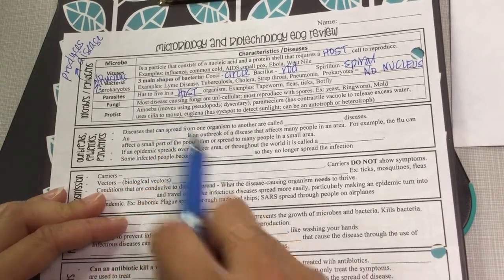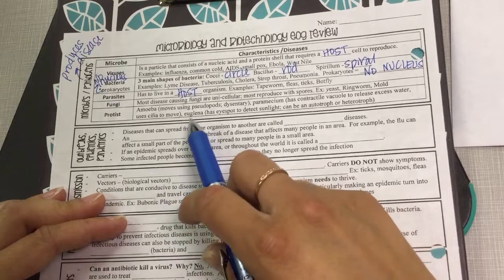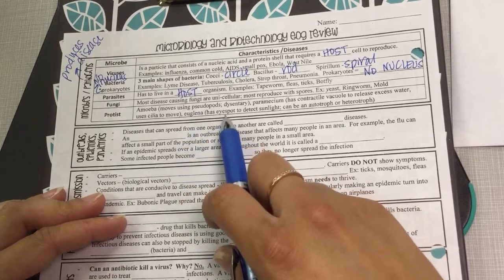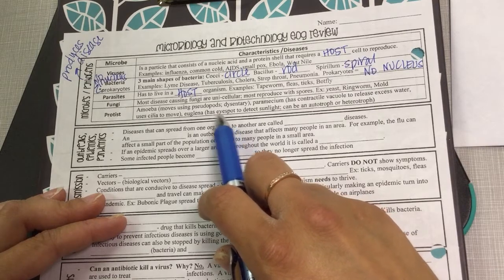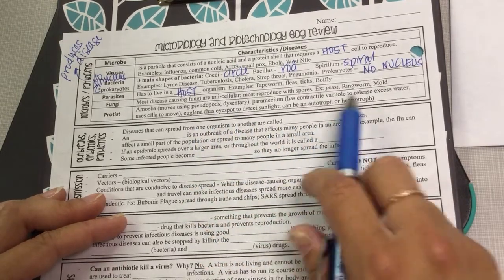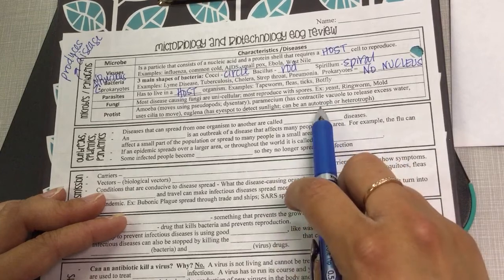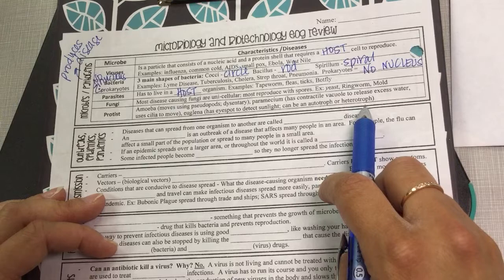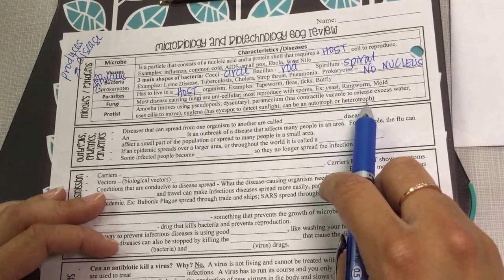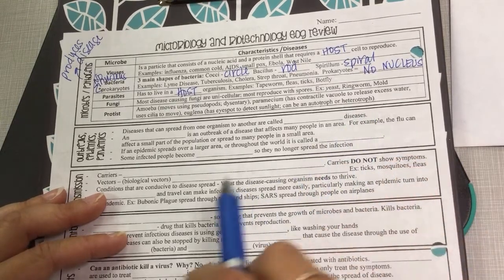The euglena is an organism that uses a flagellum for movement. It has an eye spot. The eye spot will help it to detect sunlight so that it can go through photosynthesis, because the euglena can be an autotroph or a heterotroph. It can be autotrophic and go through photosynthesis if there's sunlight available, or it can be a heterotroph and consume nutrients from its environment if there's no sunlight for photosynthesis.